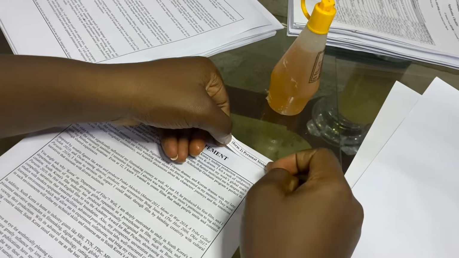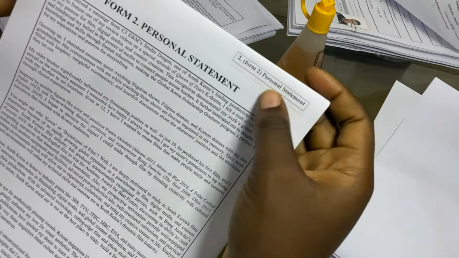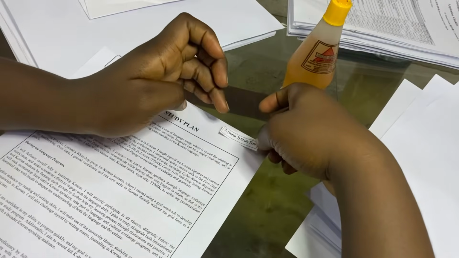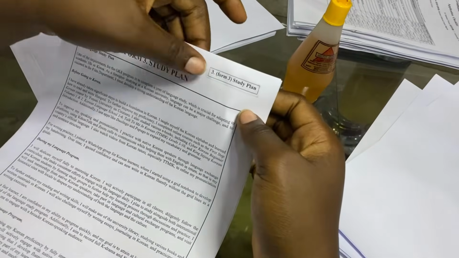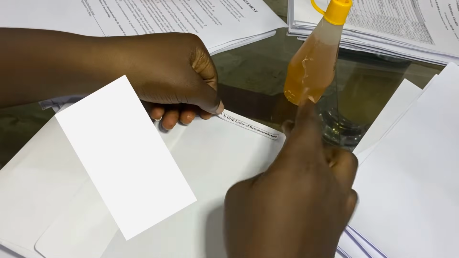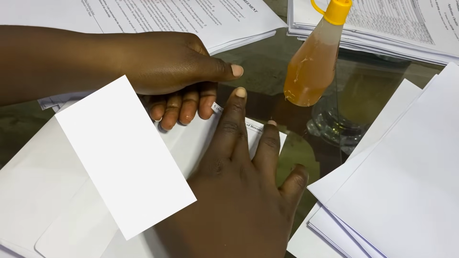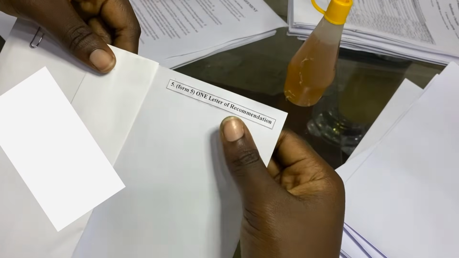I labeled it, and then form 2 was my personal statement. My personal statement was 3 pages, but I only labeled the first page. You don't need to label all 3 pages. Same with my study plan. I labeled the first page, form 3 study plan, and then skipped to form 5 because I did not need form 4, which was recommendation letter. I put it like this, yes.